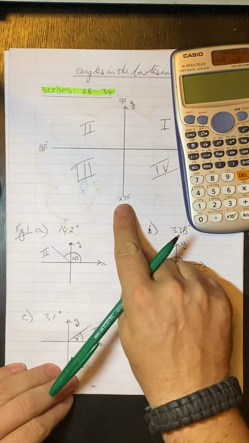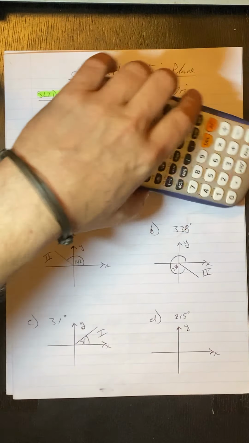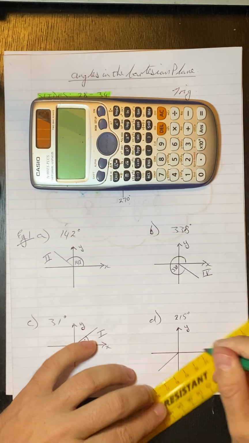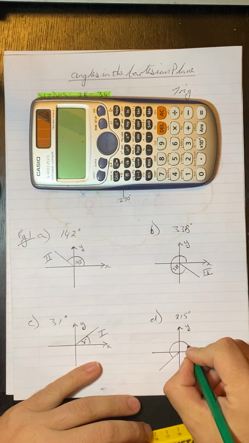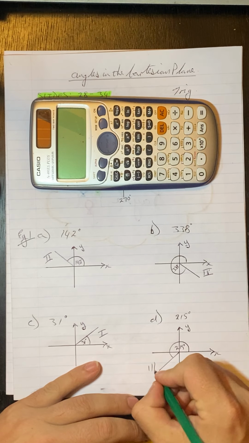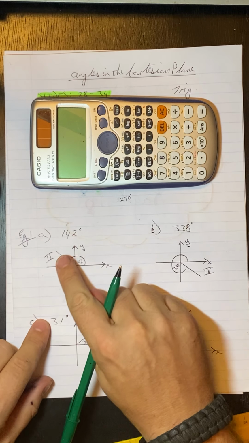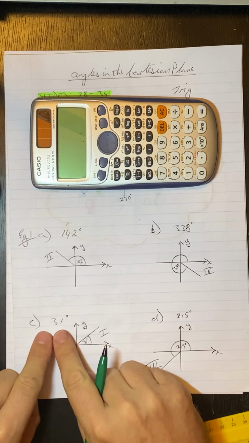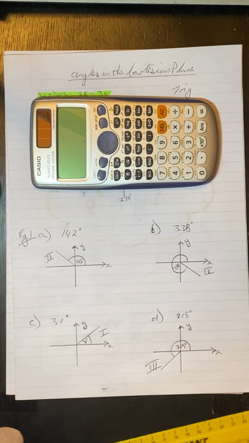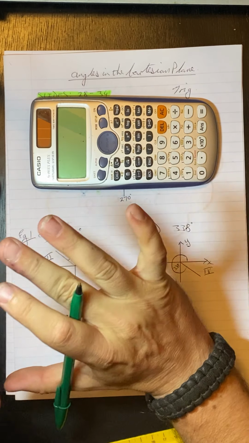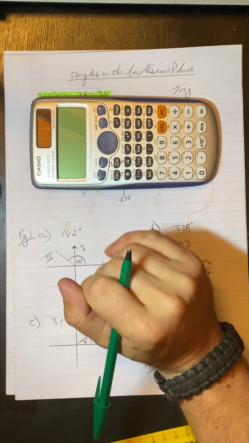215 lies between 180 and 270, so we know that's going to be here somewhere. And that angle there is 215 degrees, so that's in quadrant 3. So 142 is in quadrant 2, 338 is in quadrant 4, 31 quadrant 1, 215 quadrant 3. So now you'll be able to tell us which quadrants a particular angle lies in. Okay, moving on.